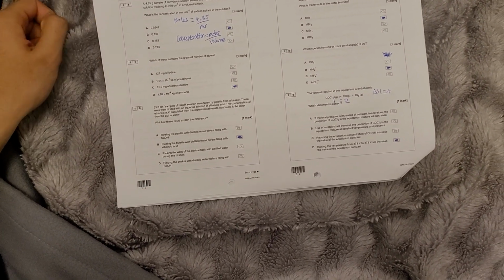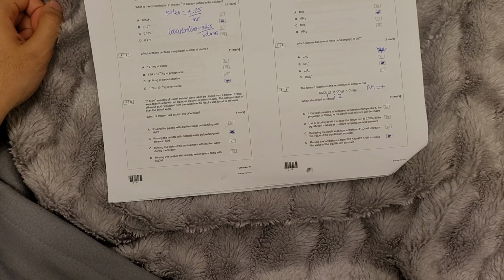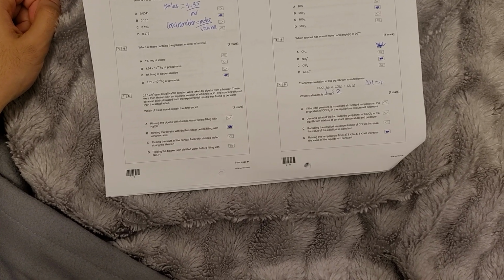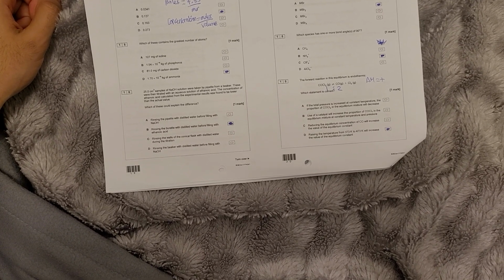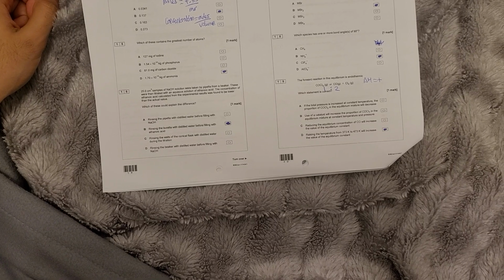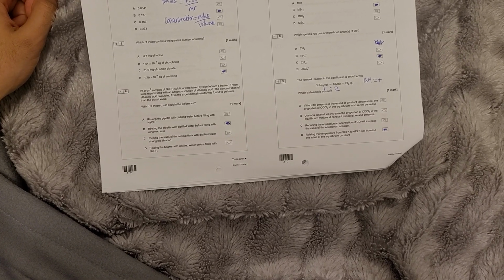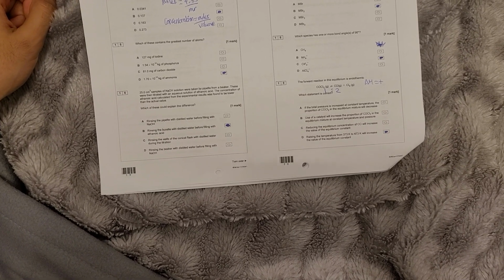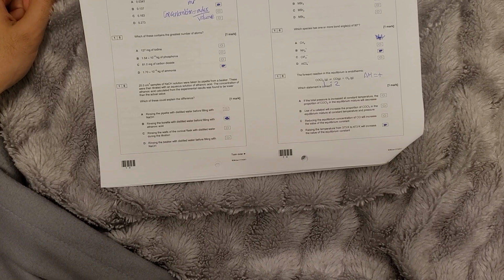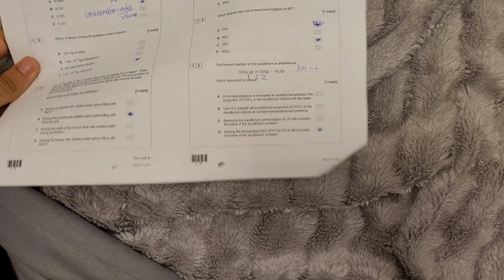25 cm³ sample of sodium hydroxide solution taken by pipette from a beaker. These were then titrated with aqueous solutions of ethanoic acid. Concentration of ethanoic acid calculated from experimental results found to be lower than actual value. Which of these could explain the difference? B. Rinsing a burette with distilled water before filling with ethanoic acid.